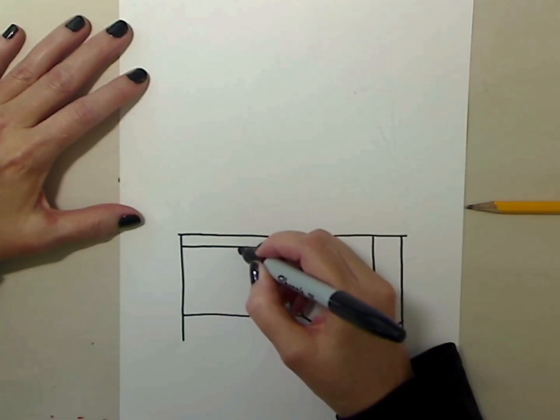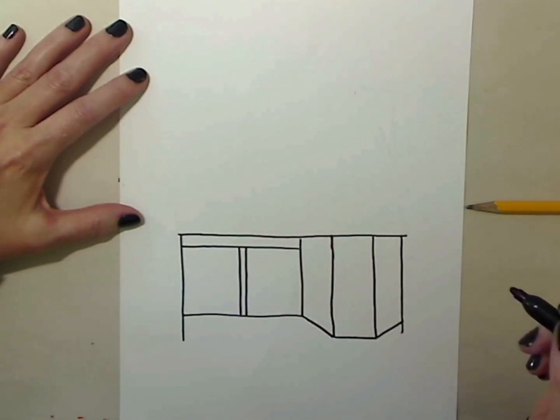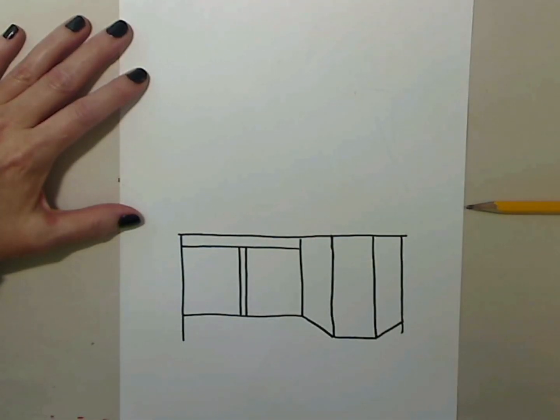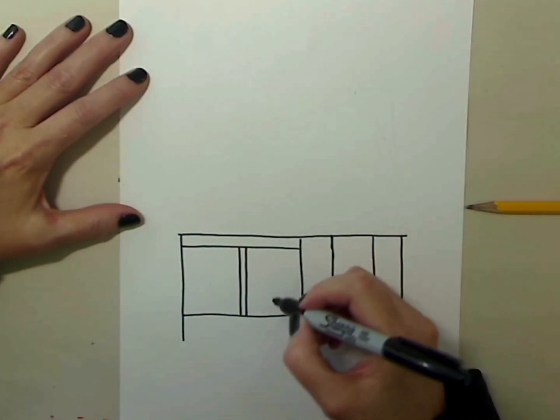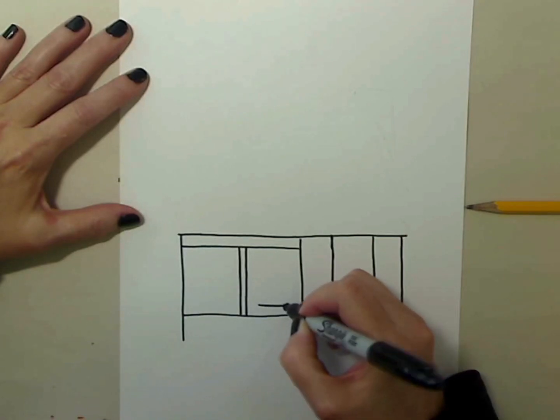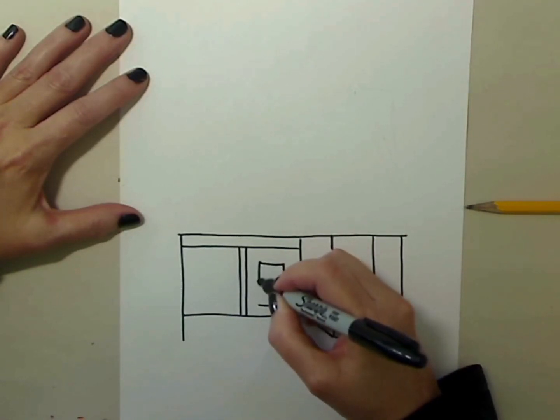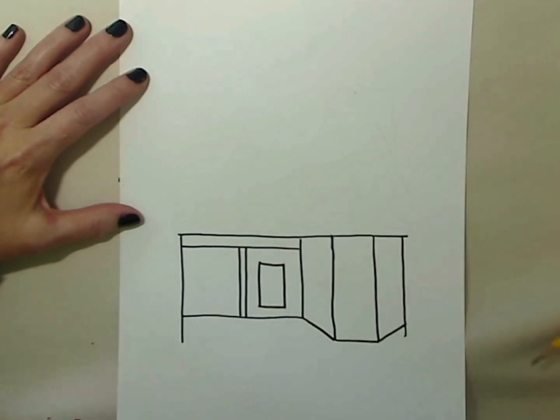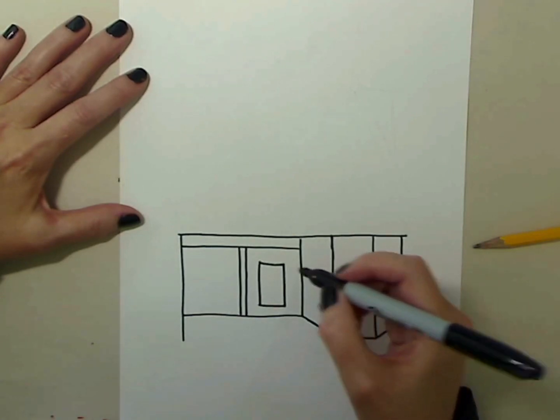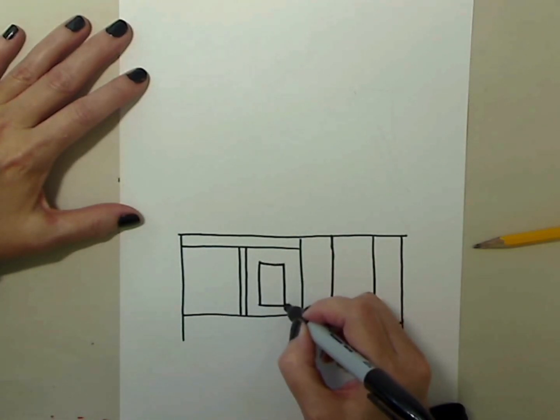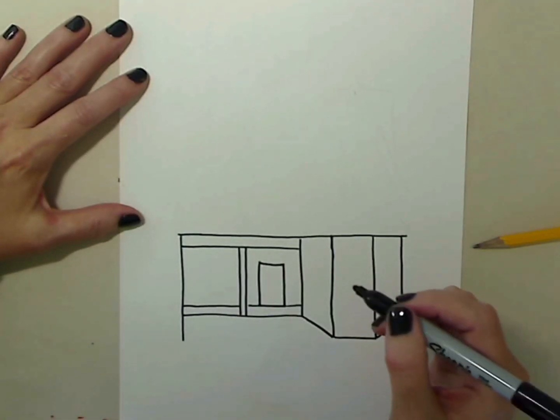Now we're going to do 2 lines down to make a support beam. Then we want to do a bottom line for a door. You don't want to go all the way down for the door because we still have to make the porch. So we're going to have to draw a straight line across at the bottom. So that's the floor of the porch.